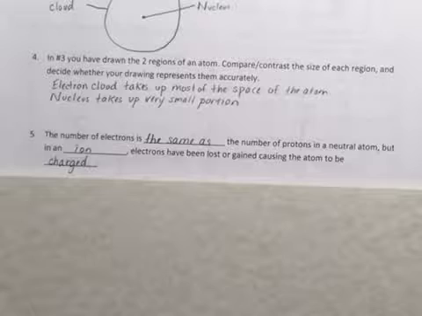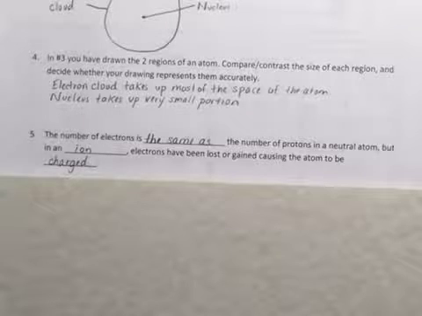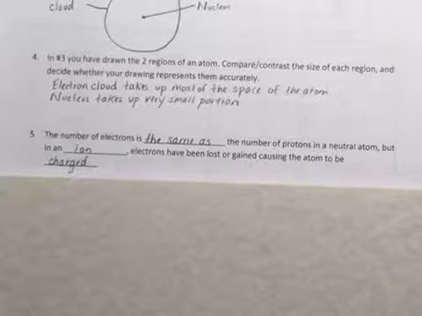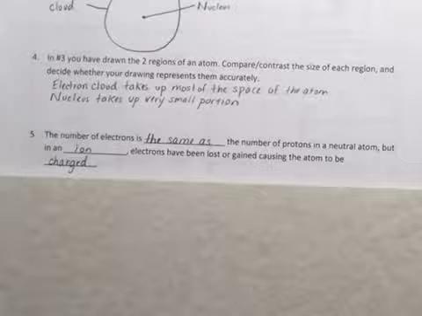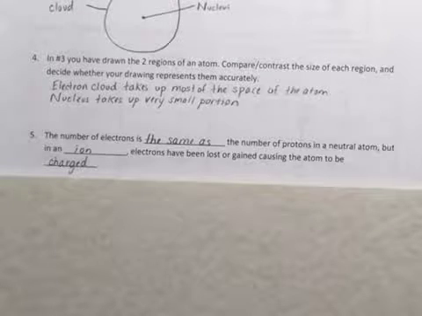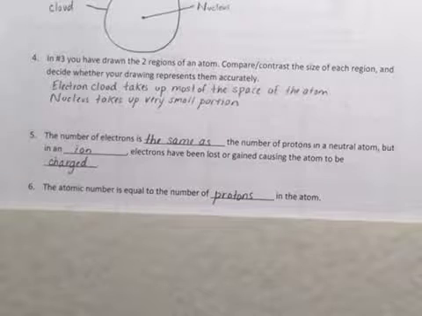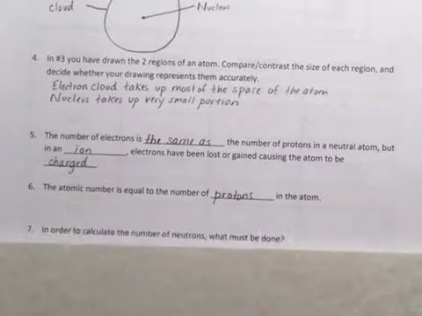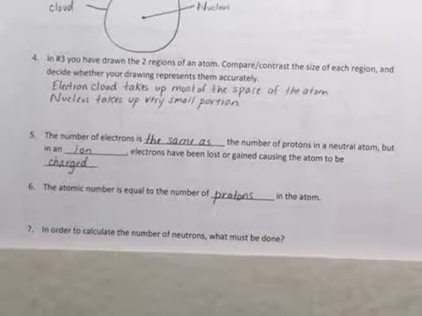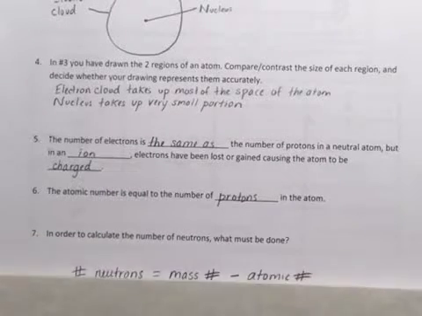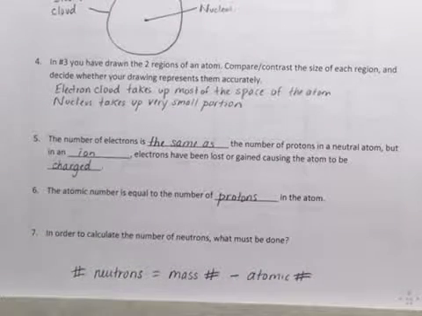For number 5, remember that electrons are the same as protons in a neutral atom, but in an ion, they are not the same. The electrons are going to have been lost or gained, and that causes your atom to be charged, meaning that it's an ion. And then atomic number is equal to the number of protons. That's something you should know by now. And calculating number of neutrons, all you have to do is take your mass number and subtract your atomic number.